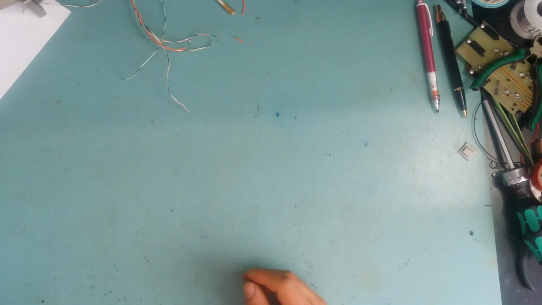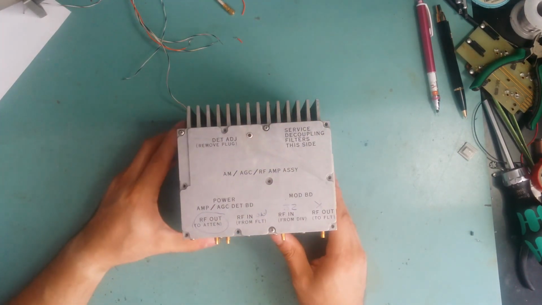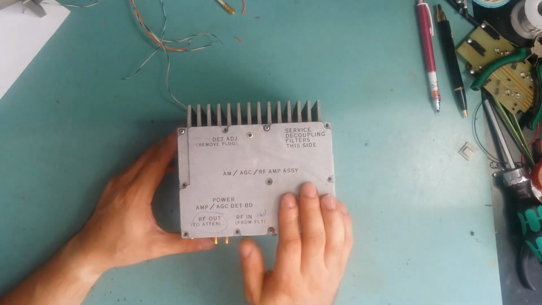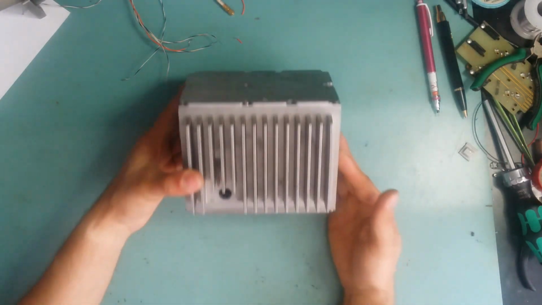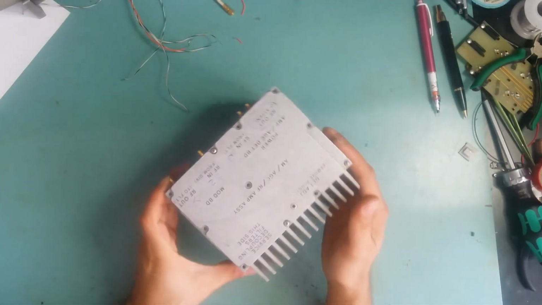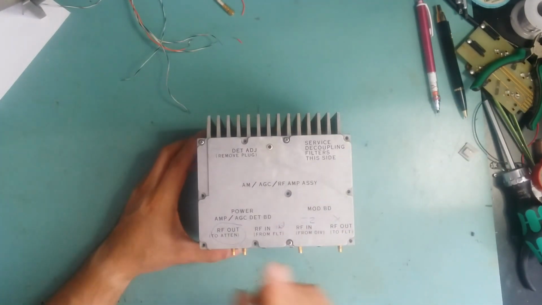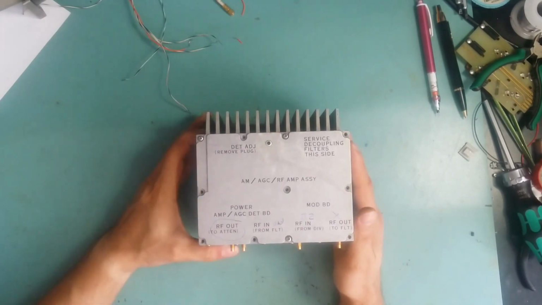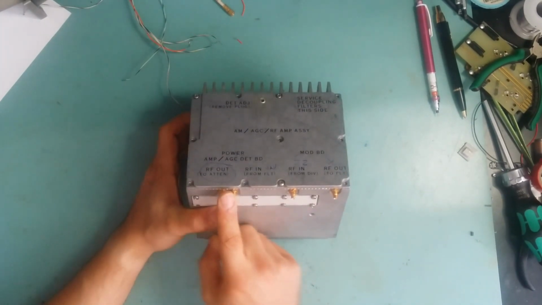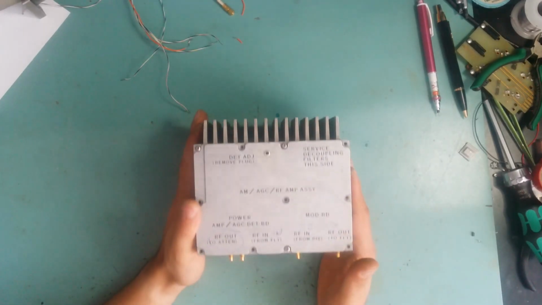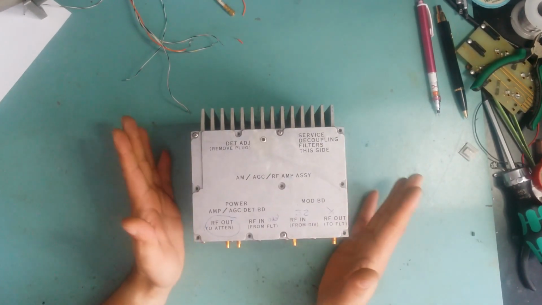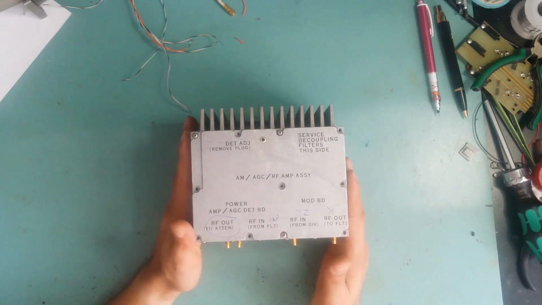Second thing I've bought is this modulator and amplifier. Later on I'll open this and go into details of what's inside of it and what it looked like. Okay, the amplifier is good for up to 1 gigahertz. It's got input and output for the modulator and for the amplifier. This takes plus 44, minus 5.2 and plus and minus 20.